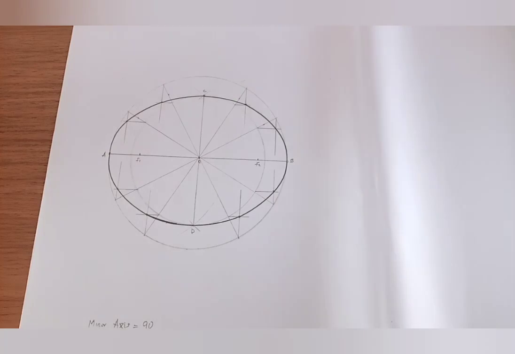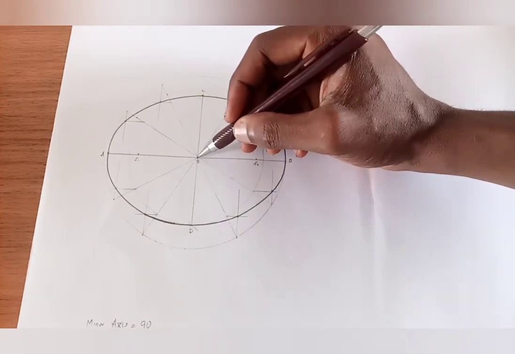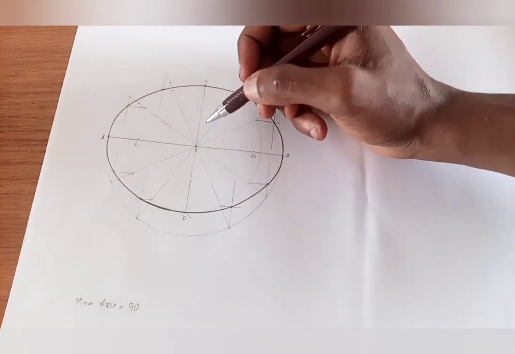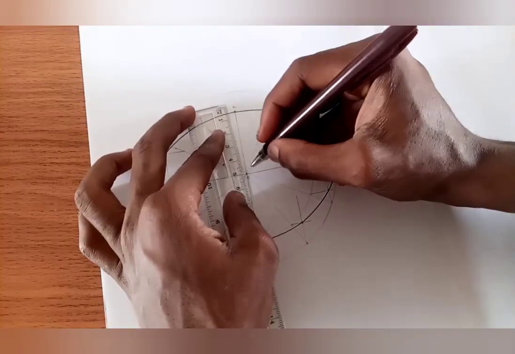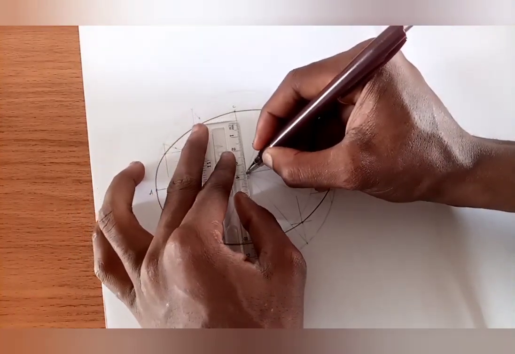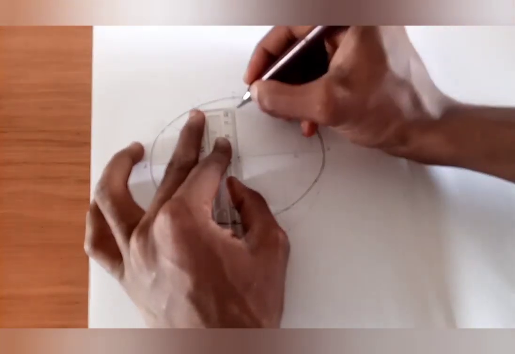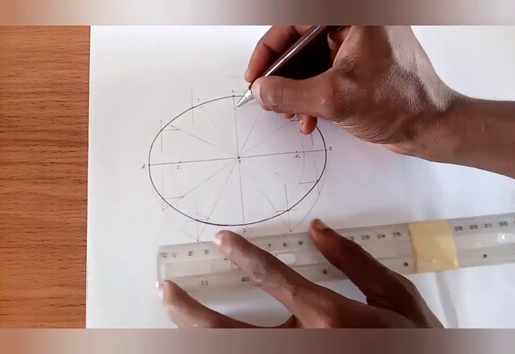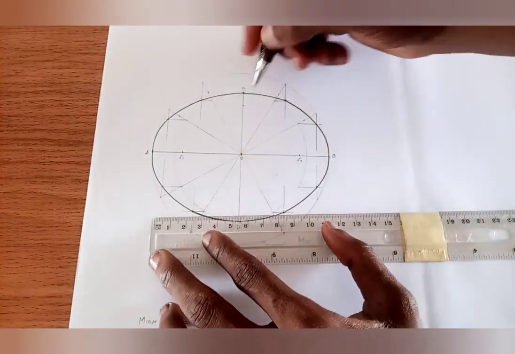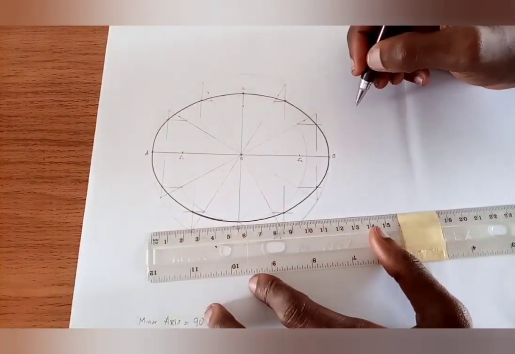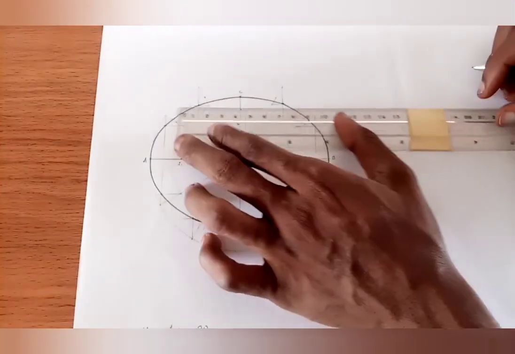I'll take my ruler. It says it is above the major axis, right? So what are we doing? I'll be going from O, going up towards C. Since it's above the major axis, I'll be going 35 towards C. So I have 35 at C. At that point, I'll be drawing a perpendicular. I'll be drawing the perpendicular to come to the right part of the minor axis.